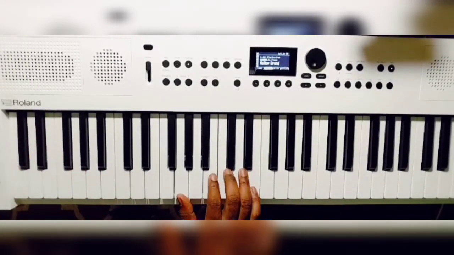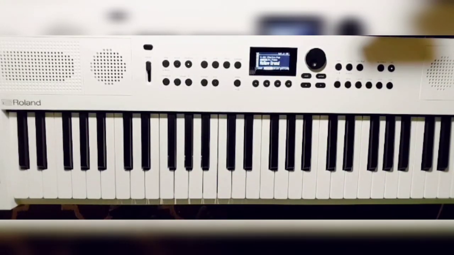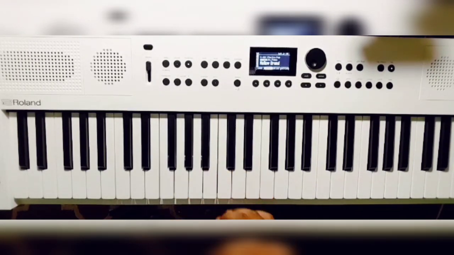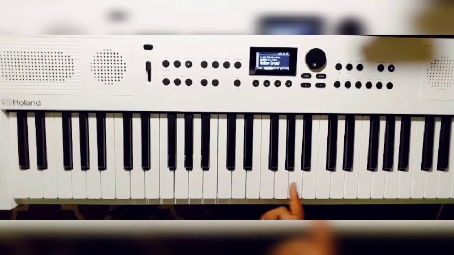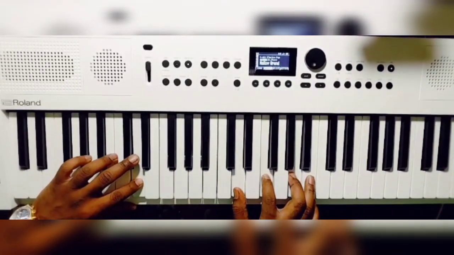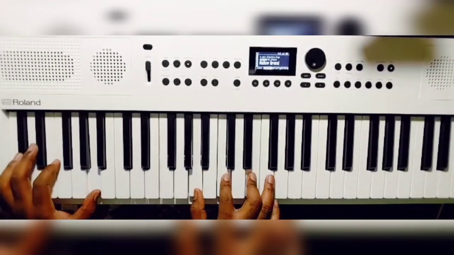That is how I started. I was a C, F, and G guy for the longest time. After a while of playing C, F, and G, I was told, you know, there's actually a 2, a 3, and a 6. There's a D minor, an E minor, and an A minor.